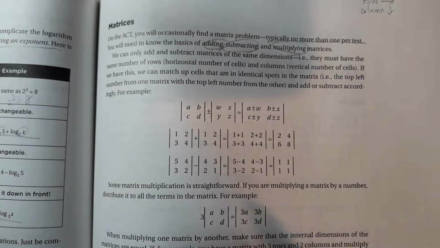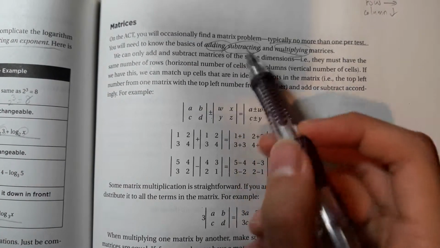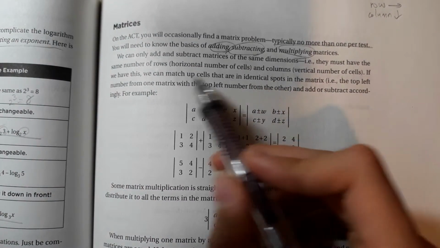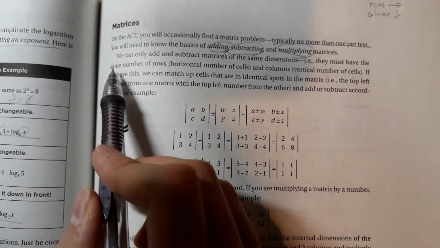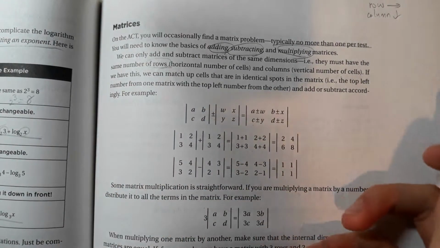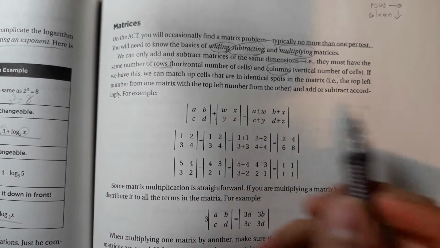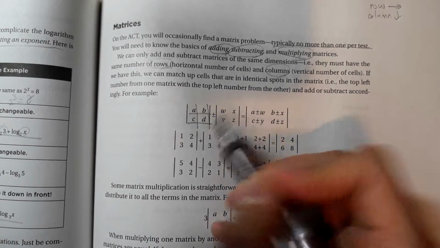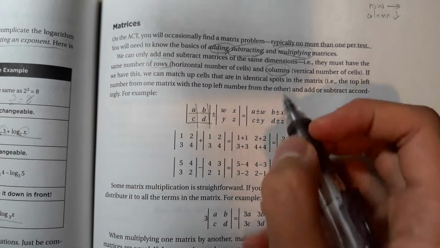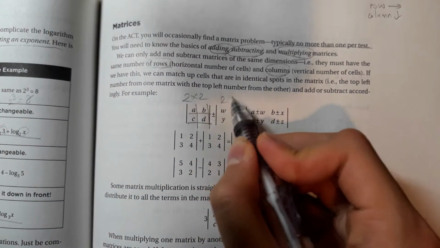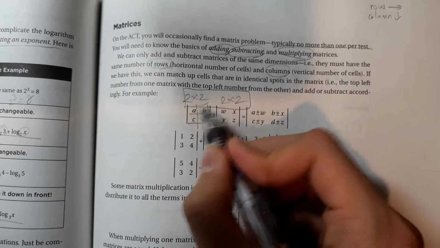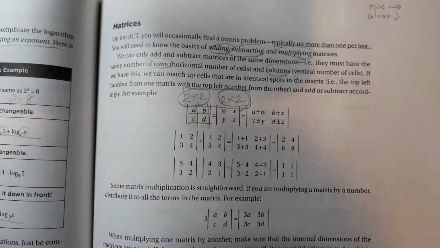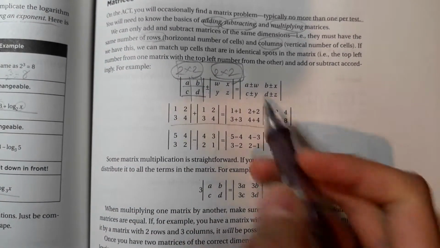But let's first do this thing. For adding and subtracting, as it is shown here, they must have the same number of rows and the same number of columns. What this means is the rows is like this one right here, and the columns are this vertical line. So this is 2 times 2, and this is 2 times 2. This right here should be the same in order to do adding and subtracting. So let's look at this.